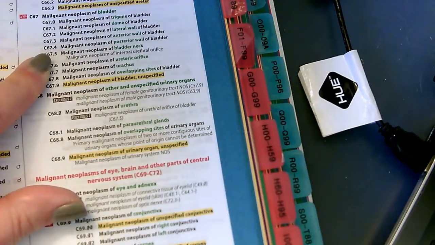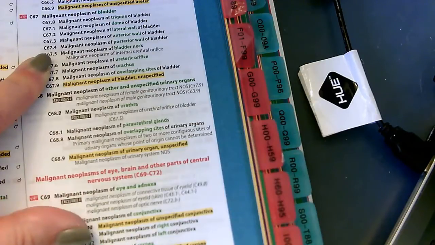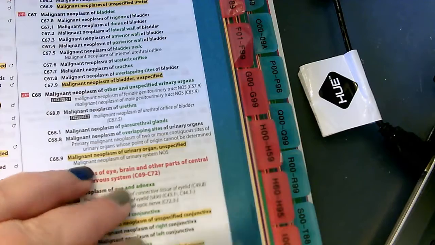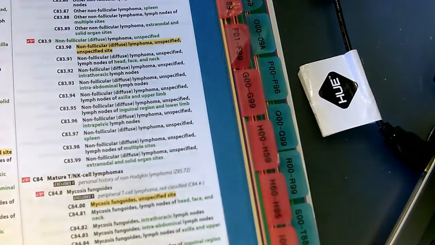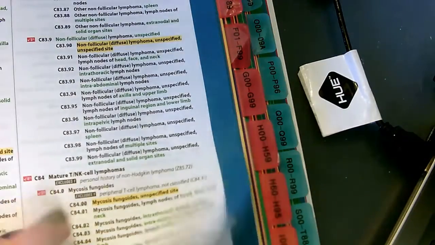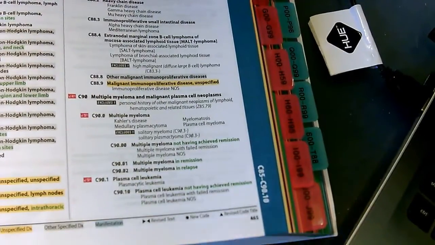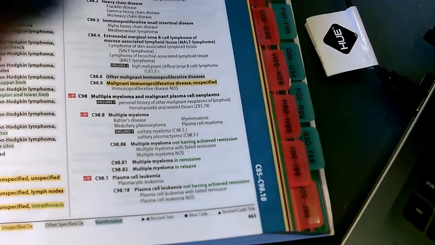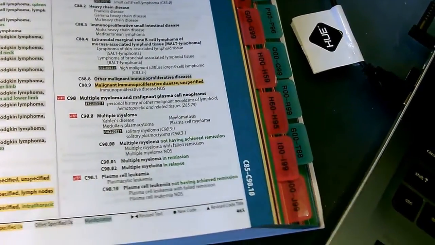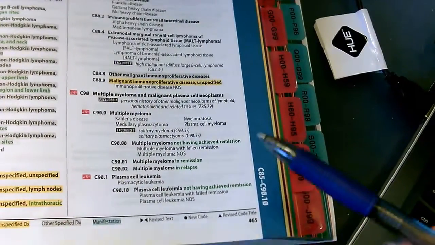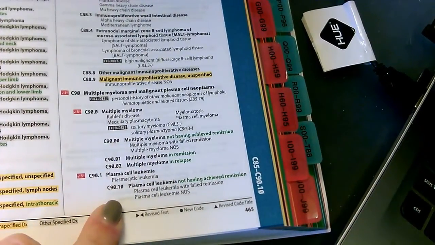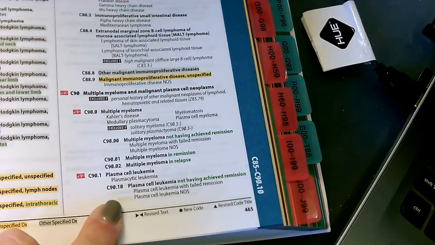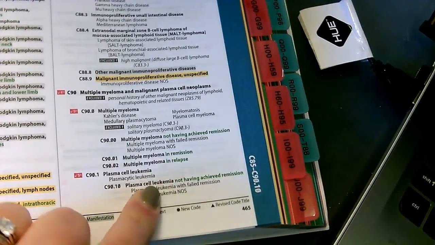For number 6, plasma cell leukemia, we chose C90.1. And it's going to require an extra digit. Right there it is. C90.1 is plasma cell leukemia. Requires a 5th digit. All we have in the book is plasma cell leukemia. So we're going to go with plasma cell leukemia.